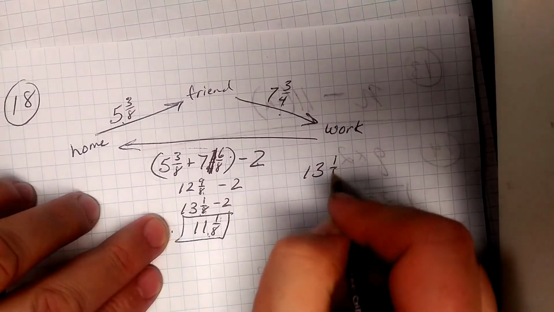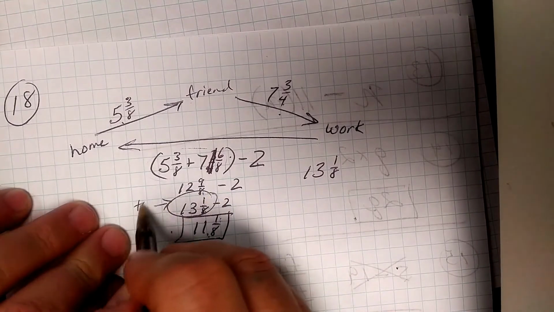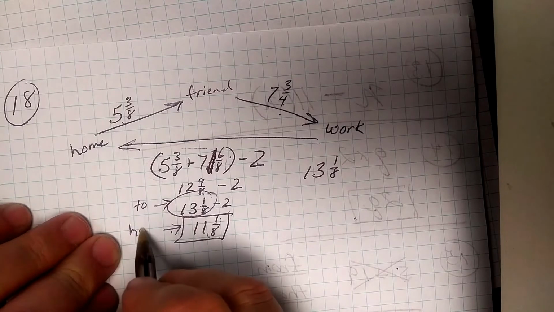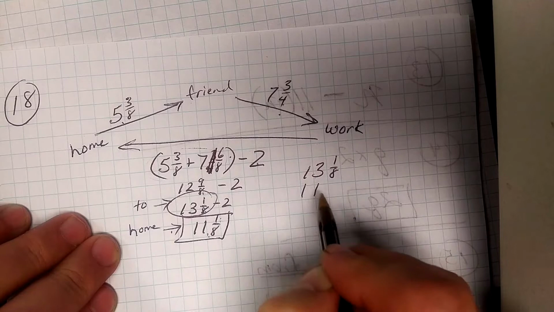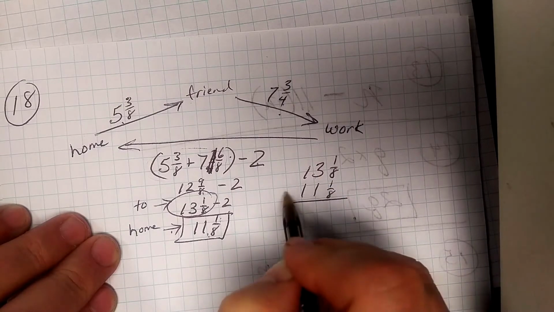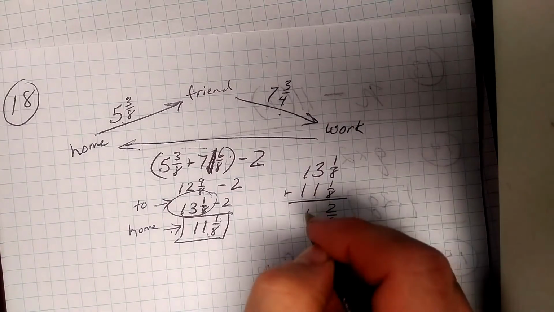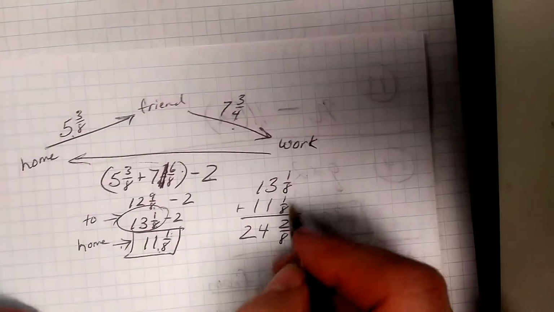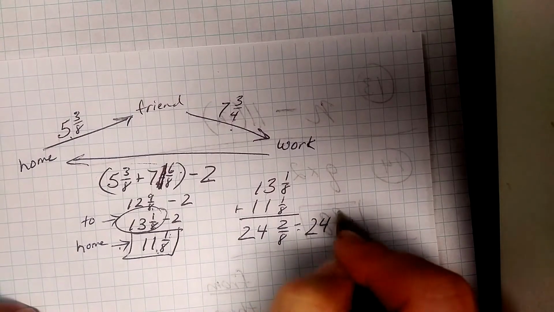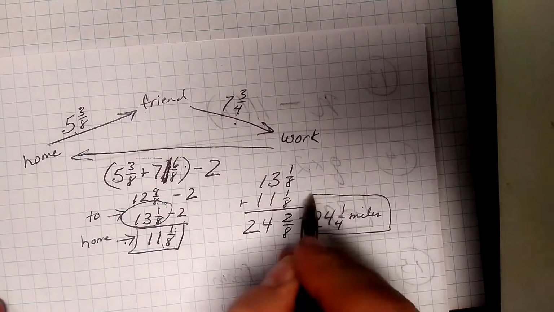So 13 1/8 is what she takes to get to work. This is to get to work. And this is to get home. So to work is 13 1/8, and home is going to be 11 1/8. So that gives us a total of 24 2/8, which is going to be 24 1/4 miles, and that's each day.